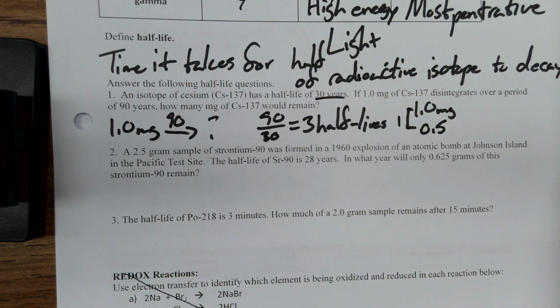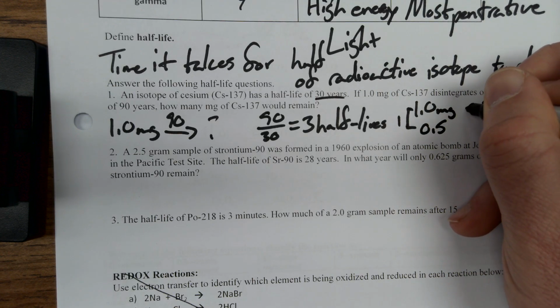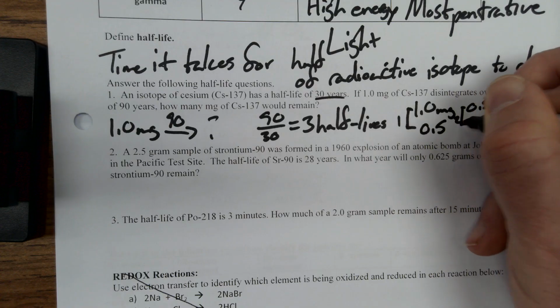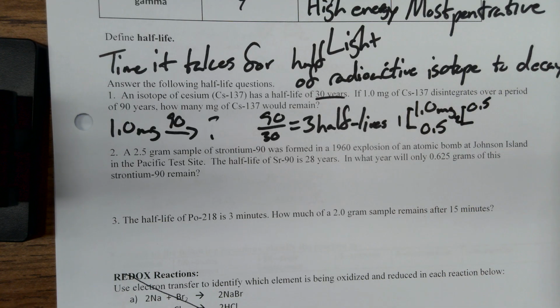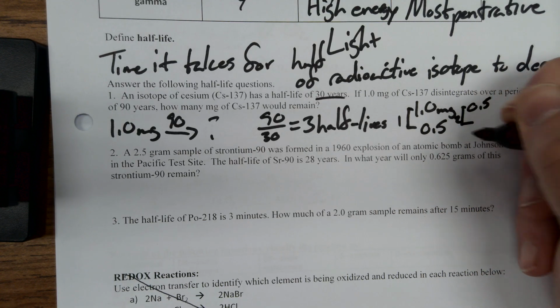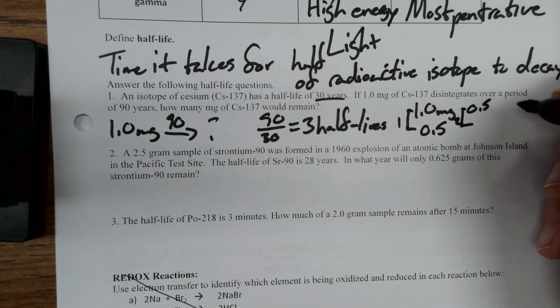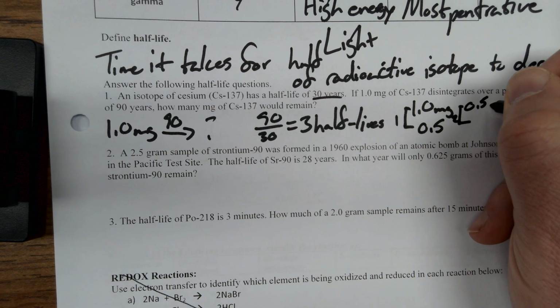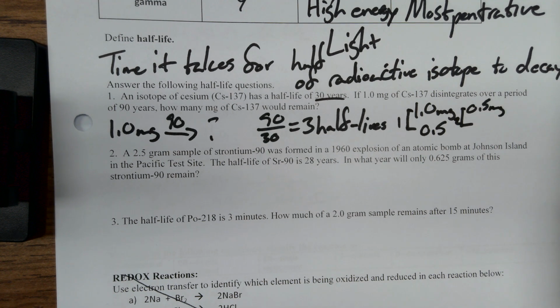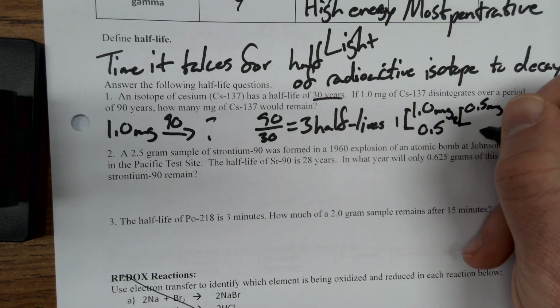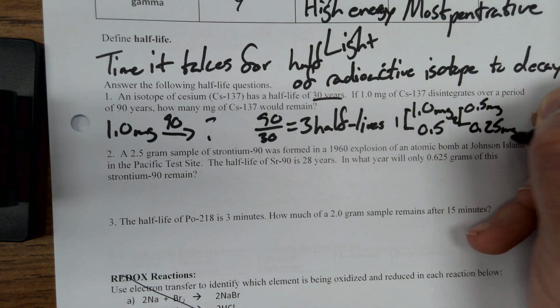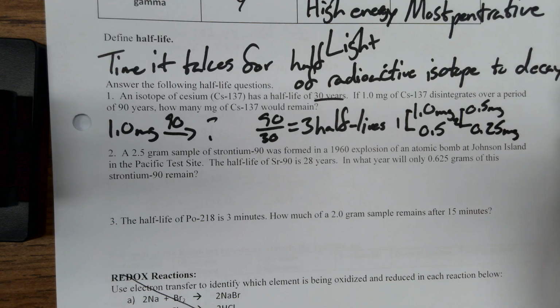That was 1 half-life. In 30 years, 1 half-life goes off. I go from 1 milligram to 0.5 milligrams. Another half-life goes on. I'm at half, 0.5 milligrams. What's half of 0.5 milligrams? 0.25 milligrams, after 2 half-lives.